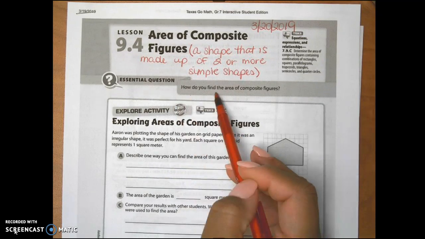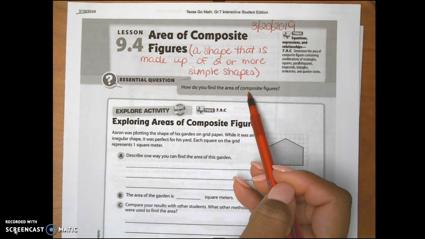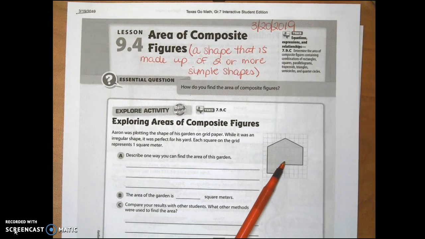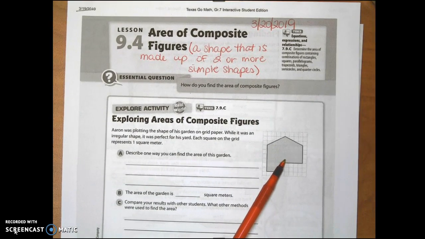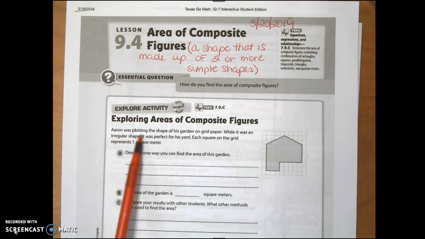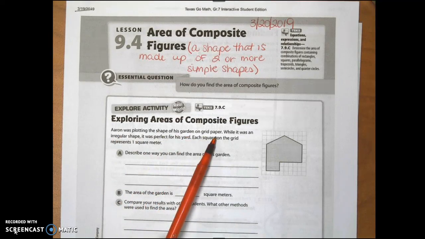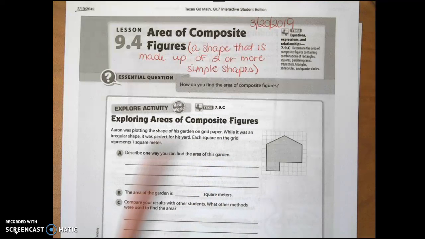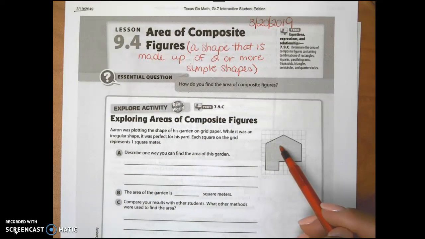So, how do we find the area of a composite figure? We need to look at this shape to start off and to get our thinking going. Aaron was plotting the shape of his garden on grid paper. While it was an irregular shape, it was perfect for his yard. Each square on the grid represents 1 square meter. So all of these squares here are a square meter.